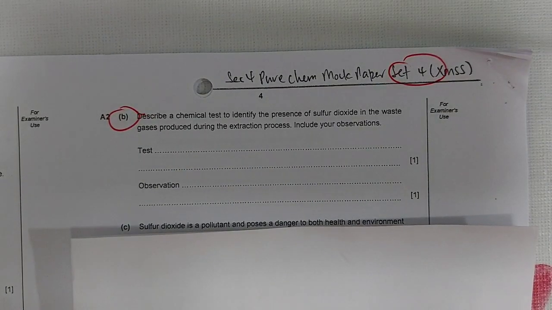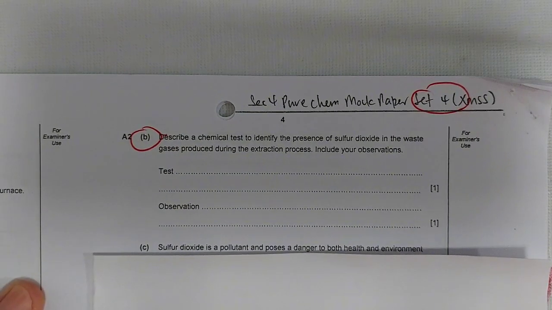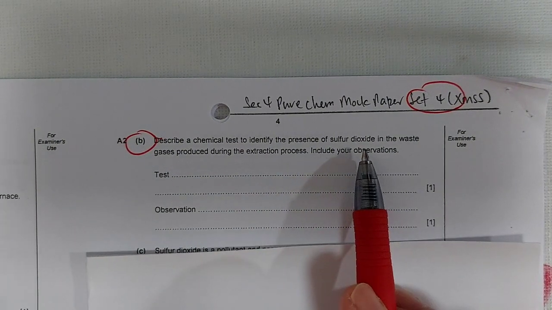This is Xingming Set 2020 Prelim paper, Pure Chemistry, Paper 2, A2. Describe a chemical test to identify the presence of sulfur dioxide.